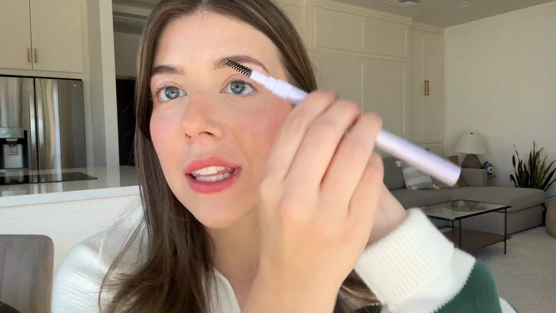And my tip here is just to go slow, be light with how you're holding it, and always go in little strokes. Don't act like you're coloring, okay? You're not coloring in a block on your eyebrow. You're adding little tiny hairs to your brow. That's how it's going to look the most natural.